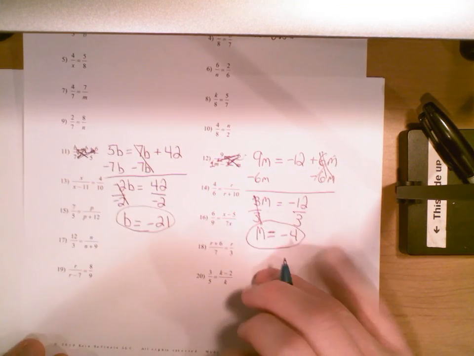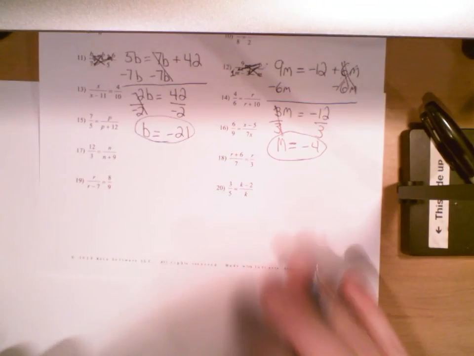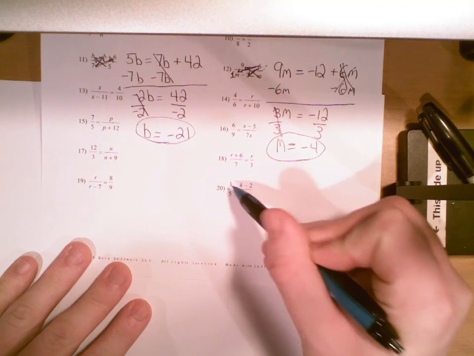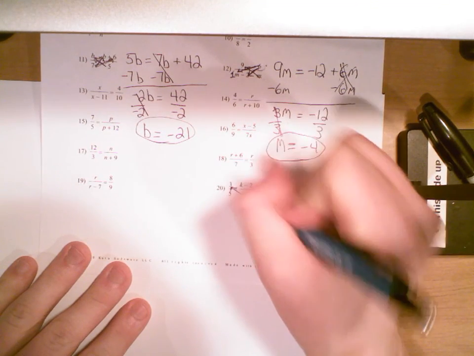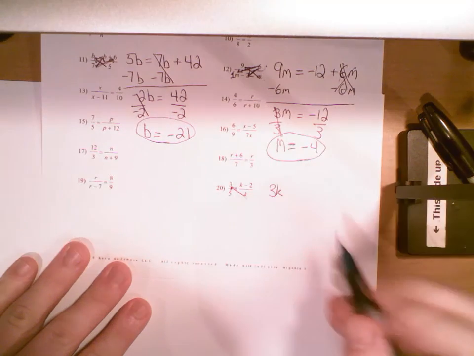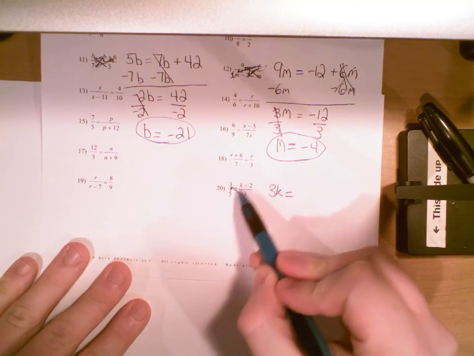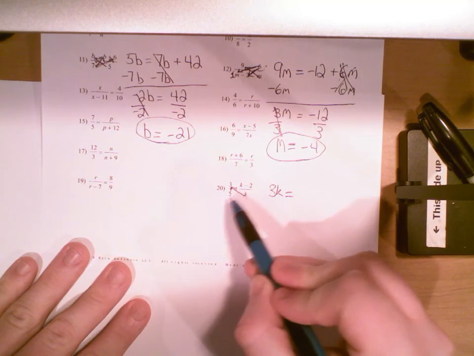For example, if I look down here at number 20, my first step would be from k to 3. If I draw that first arrow, I know it's going to be 3k. Now you put your equal sign because you're moving on to the next side of the equation. And that's where that belongs.